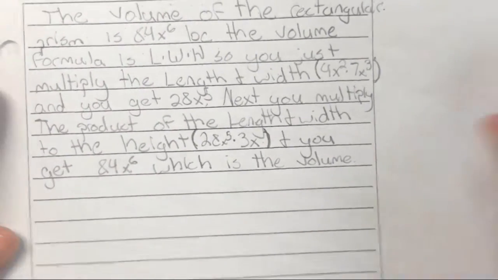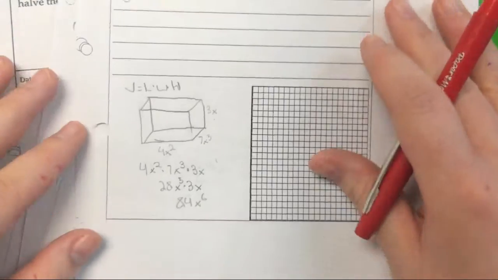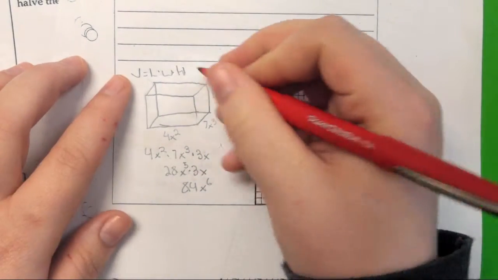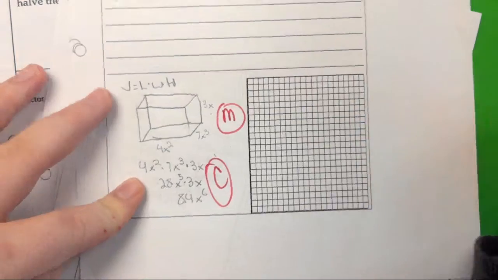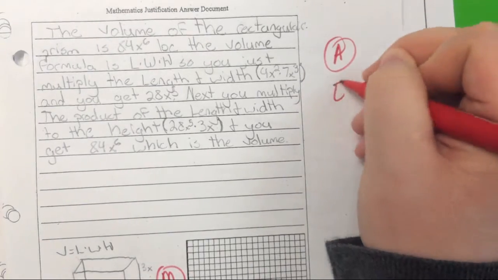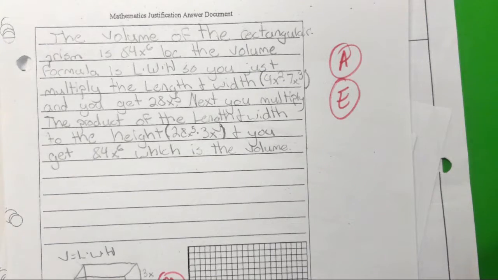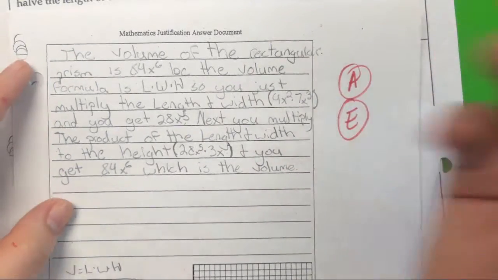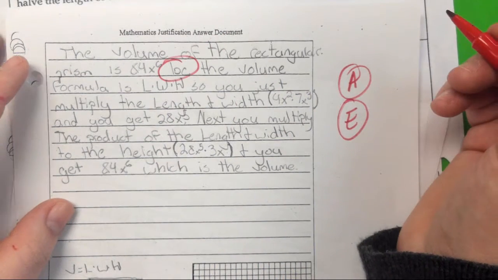I thought so, Gavin. Okay, Gavin has a model. He's even labeled all the sides. He has the formula and the calculations. Now, if only his answer and his explanation, like using that mathematical vocab, will back him up, then he would, at the moment, be the winner. It says the volume of the rectangular prism is 84. Oh my gosh, he didn't spell out because.